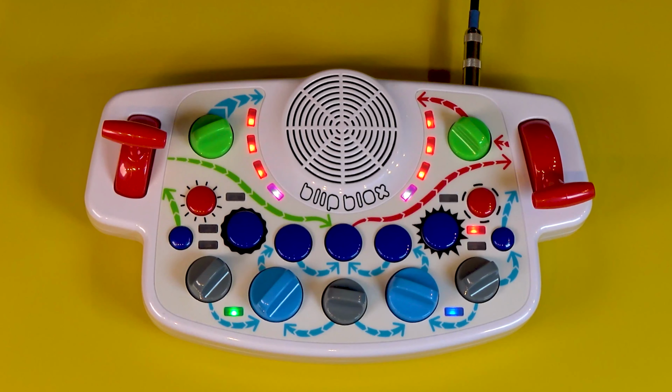One of the comments we get a lot from new Blipblox users is some of the sounds can get a little bit crazy, and that's really by design. So in this video, I want to show you how you can tame some of the crazier sounds, and some of the tips you can use to really have the most fun with the Blipblox.